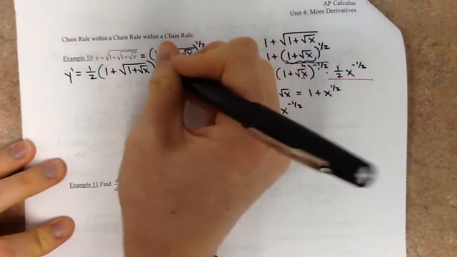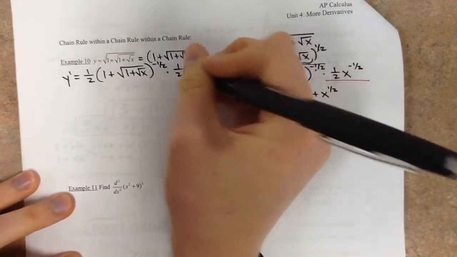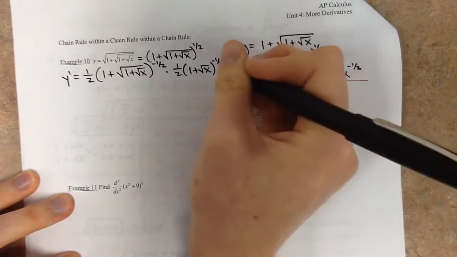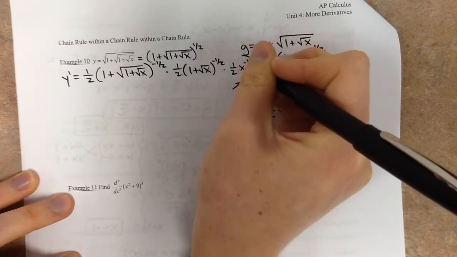So then times 1/2 times 1 plus root x to the negative 1/2, and then times 1/2 x to the negative 1/2.